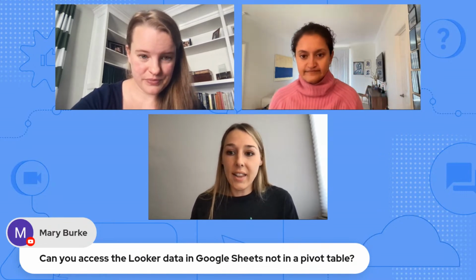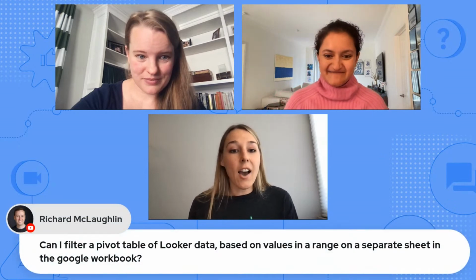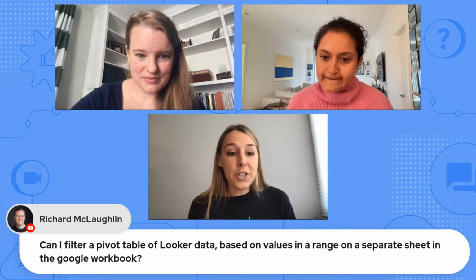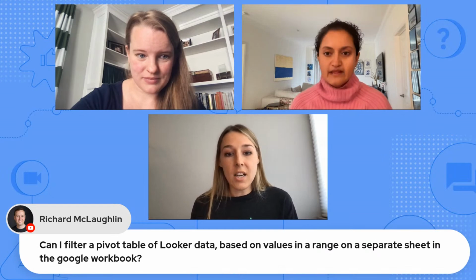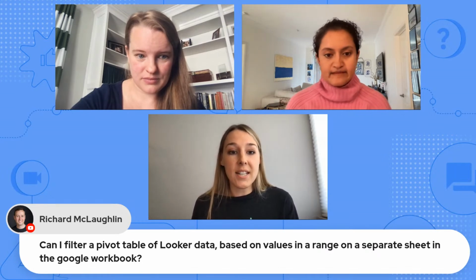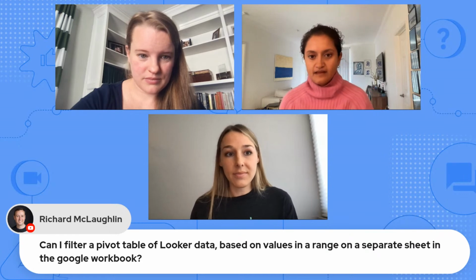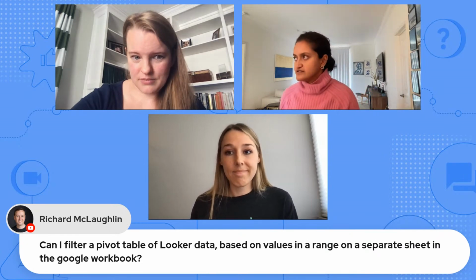Okay, great. I think we'll take this last one. On the topic of pivot tables, can I filter a pivot table of Looker data based on values in a range on a separate sheet in the Google workbook?